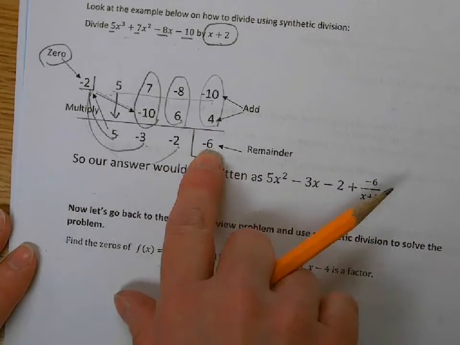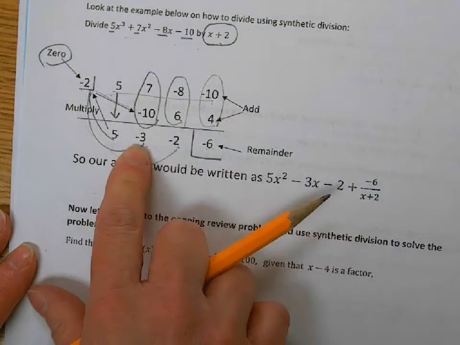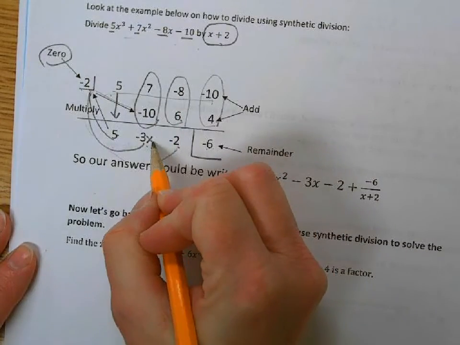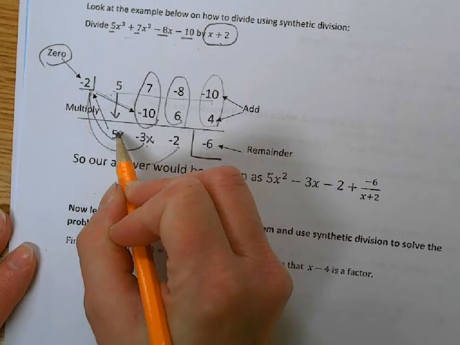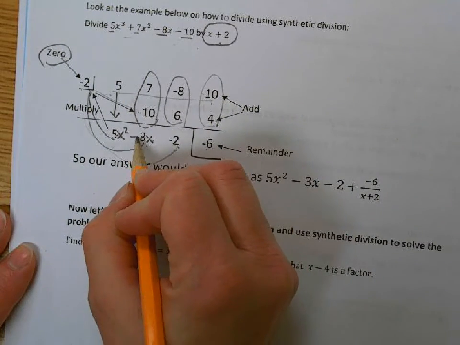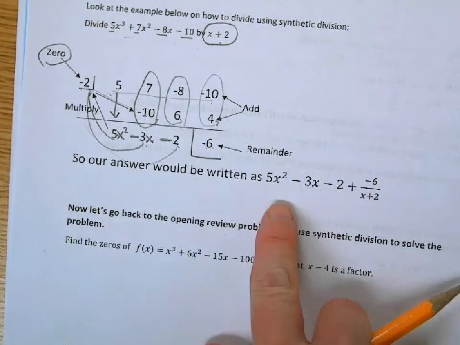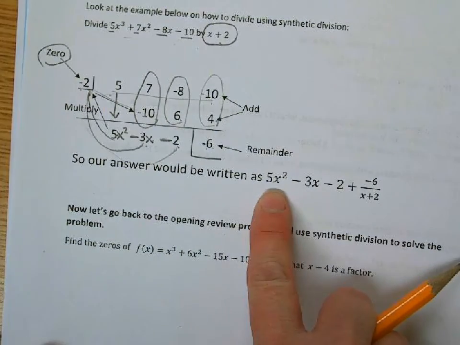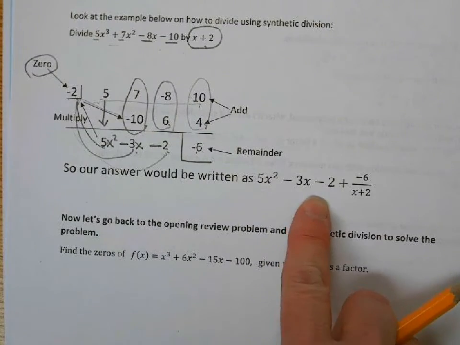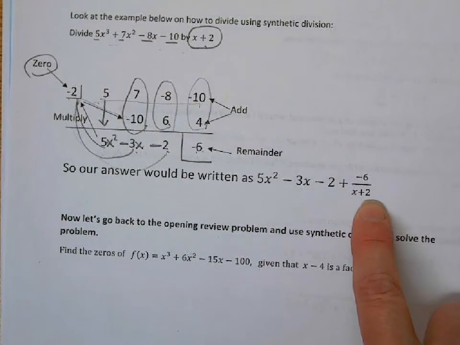You have your remainder, and then you have your constant. He's the x to the 0. Then what? Your x to the first, and then what? Your x to the second. So you have to go back in and put in your variables, and then your connectors. He's a negative, so that would be minus. He's a negative, so that would be minus. So my final answer would be what? 5x cubed minus 3x minus 2 plus the remainder over the divisor x plus 2.